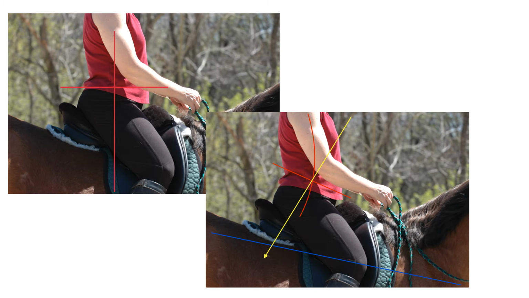So the horse is pulling upward muscularly because the spine is pushing down, which could just be the horse's habit, but the rider's use in this picture is not helping that.